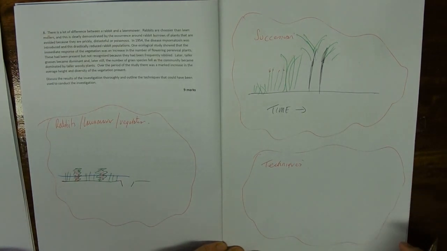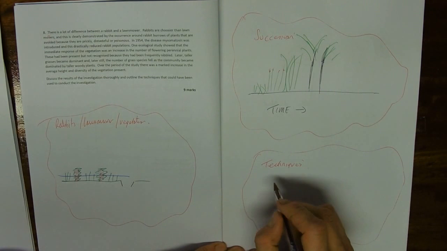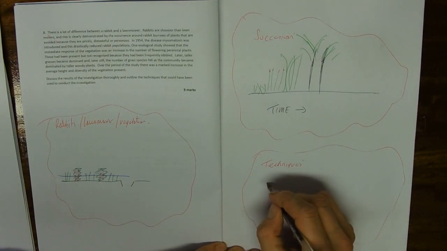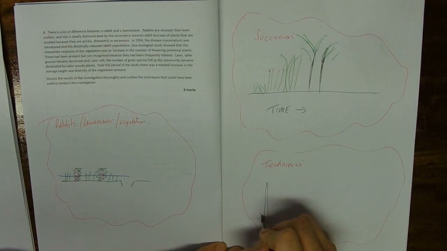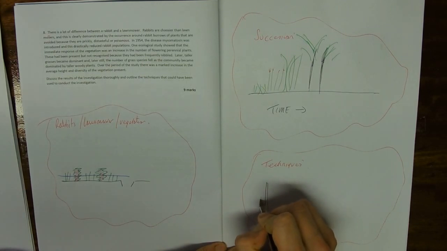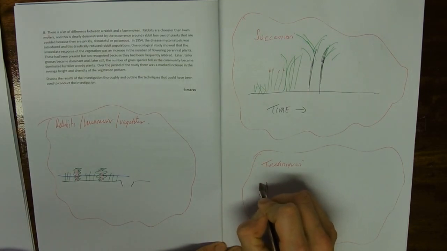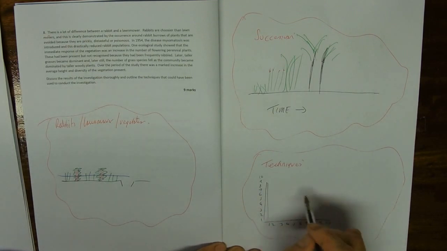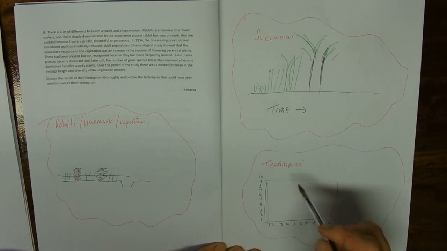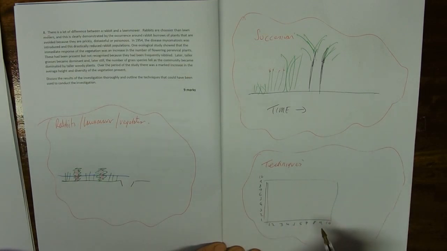The answer is not just chuck a quadrat. What you need to do is get your tape measure out in the area. You did this on your field trip. And then you do the same. So you measure with the tape measure your area, and that essentially makes a grid.